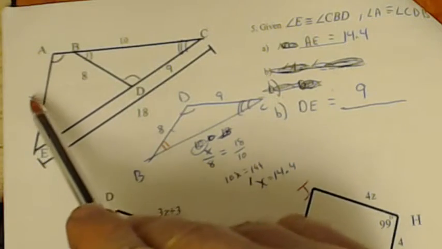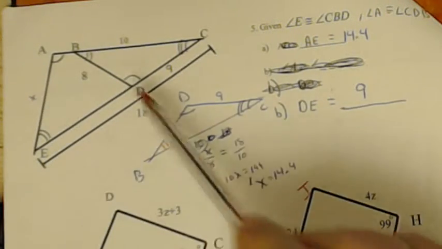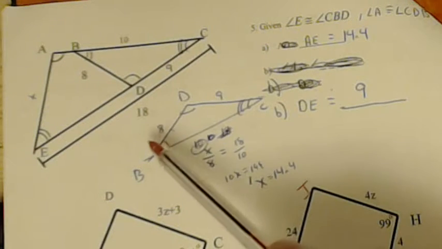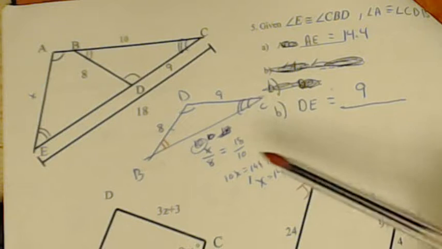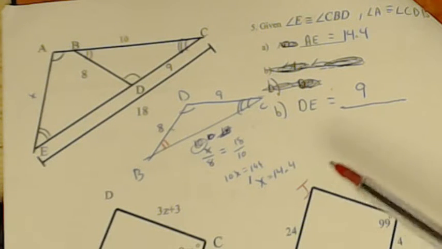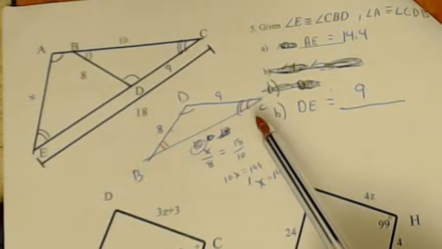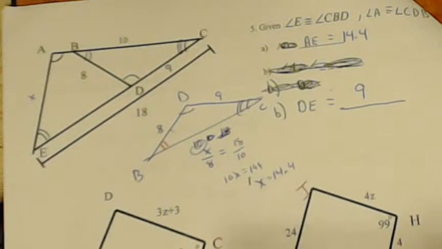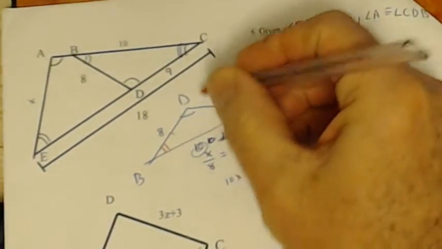There's a variable x here on AE. So what we're going to say is that x over its corresponding part 8 is going to equal 18 over its corresponding part, which is this BC. Sorry, the length of BC has sort of been obliterated there.